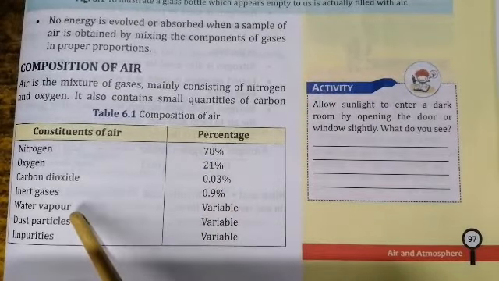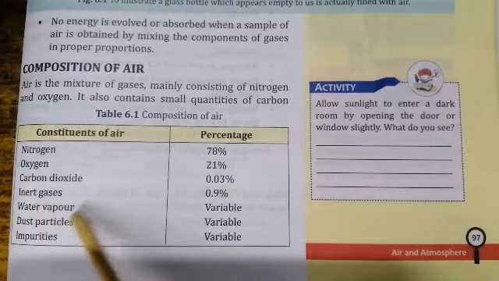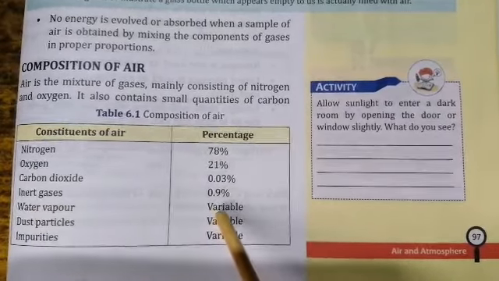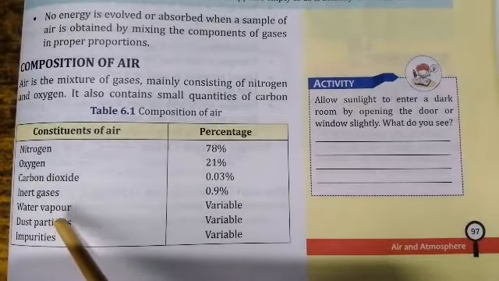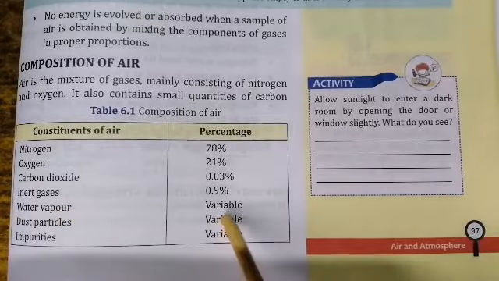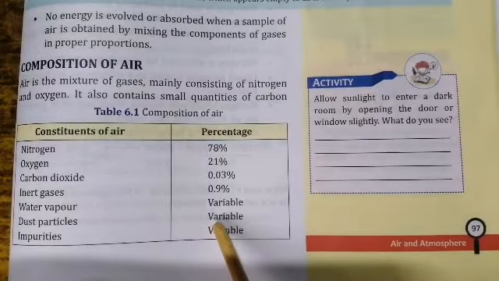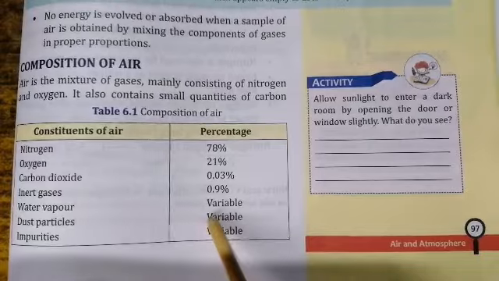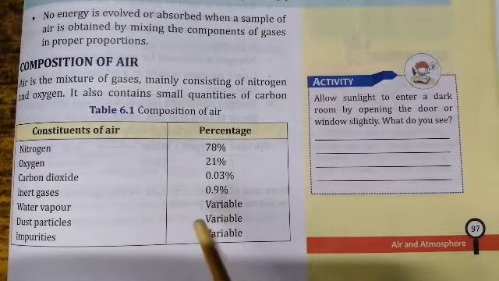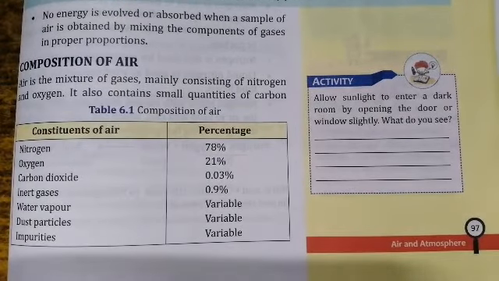That means suppose you are in Delhi, the content of water vapor in the air will be less, but if you're in Chennai, because it is next to the sea, the composition of water vapor will be more. Dust particles are variable. Suppose plenty of vehicles are plying on the road, too many industries, naturally dust particles will be there. Impurities are also variable. They vary from place to place.